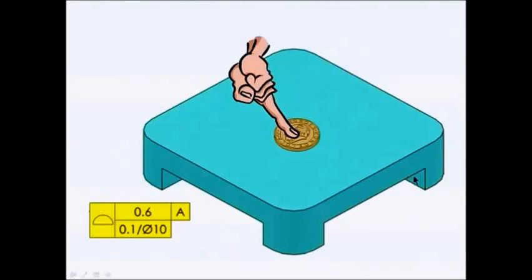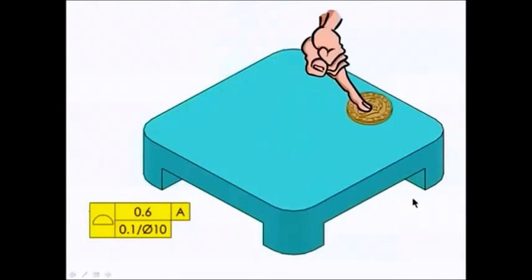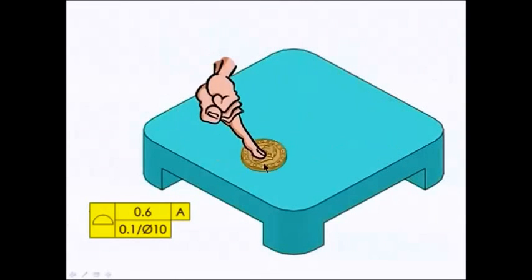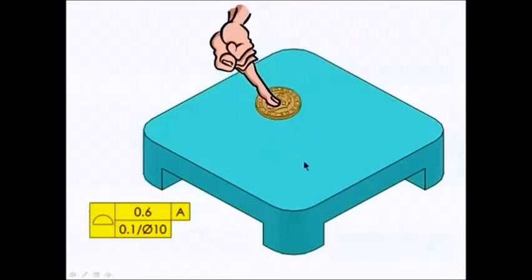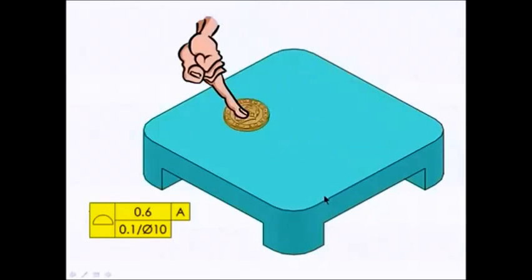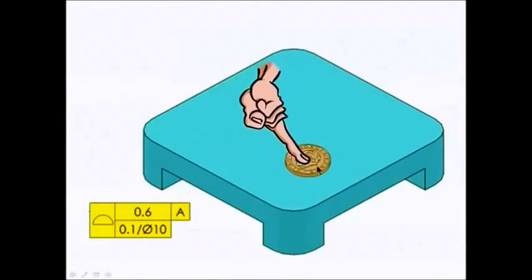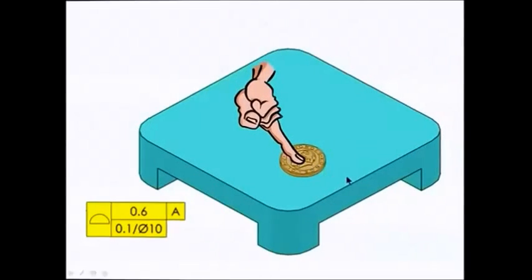So think about it as though you're pushing that coin around on the surface. And no matter where you are, that portion of the surface must fit within the thickness of the coin. So this would avoid any abrupt changes in the surface. I told you it was really cool. Now, if the surface is a contour, your coin would have to flex to match the basic contour of the surface.